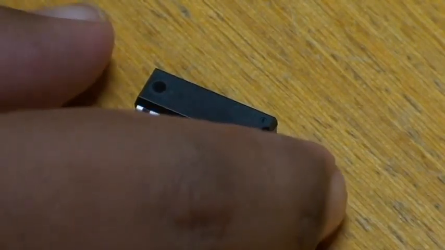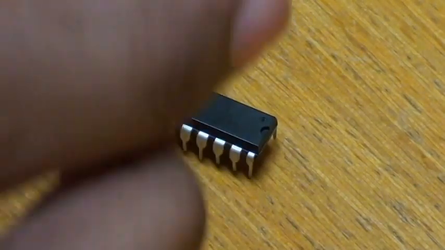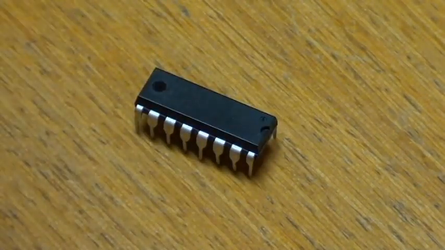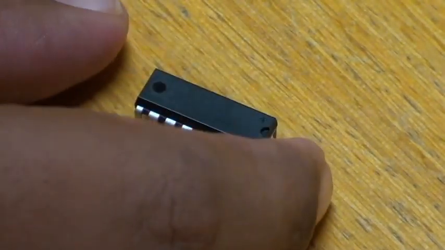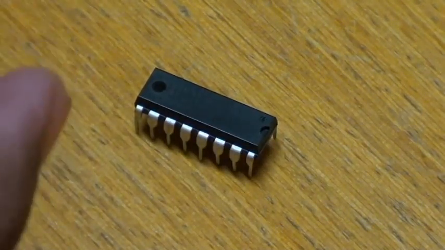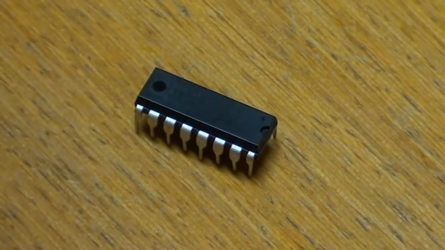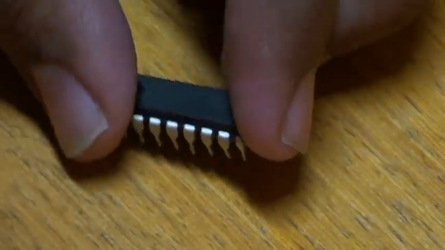Hello everyone, today we will be seeing a typical motor driver, the L293D. We will see what the function of this L293D motor driver is. This L293D motor driver, or motor driver IC, allows a DC motor to be driven in either direction. The L293 is a 16-pin IC, as you can see here.